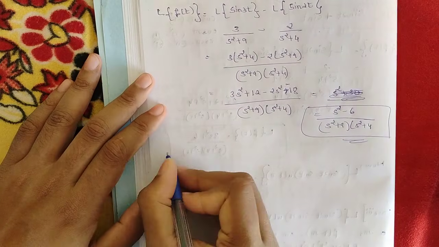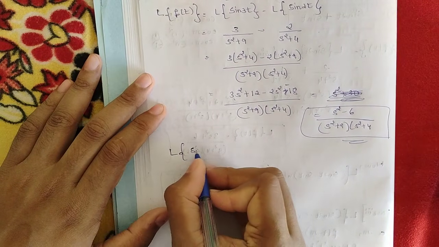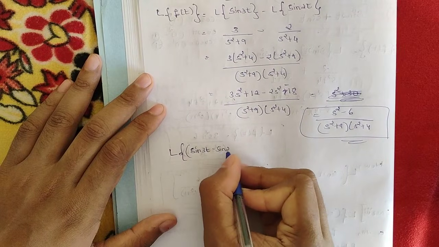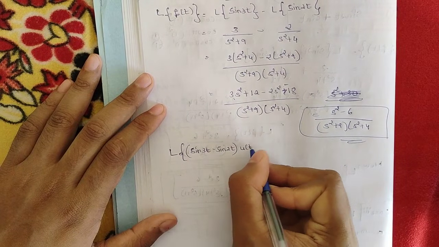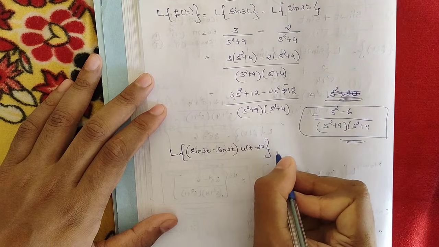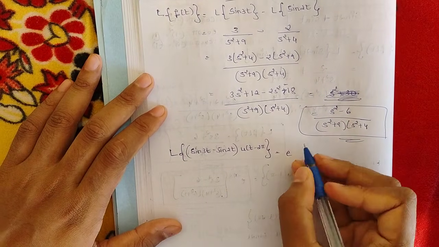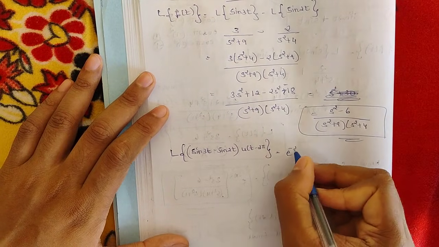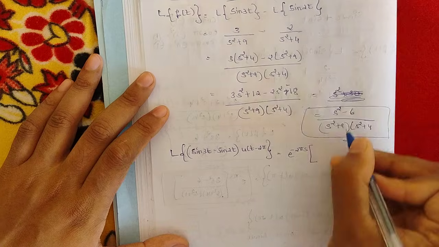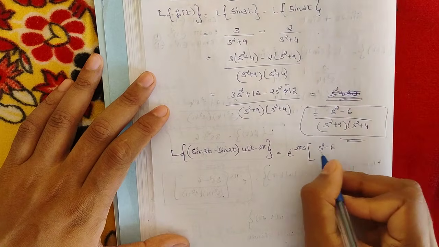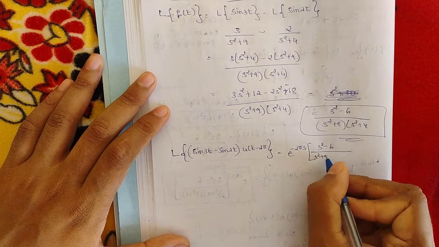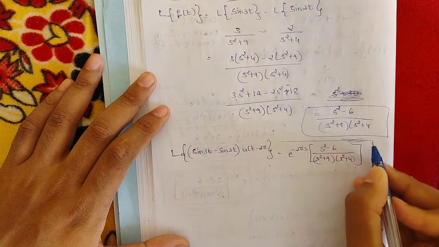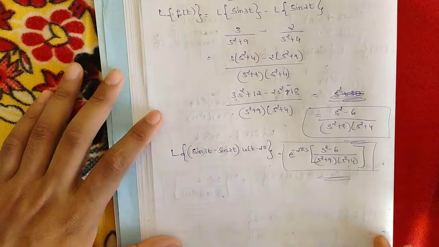Now sin 3t minus sin 2t into u of t minus 2 pi is given by e to the power minus as, that is in place of a now we are having 2 pi, so minus 2 pi s into whatever answer we got, that is s square minus 6 divided by s square plus 9 into s square plus 4. So this is the answer for the third case.